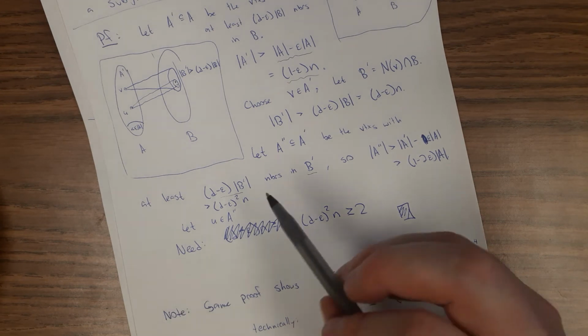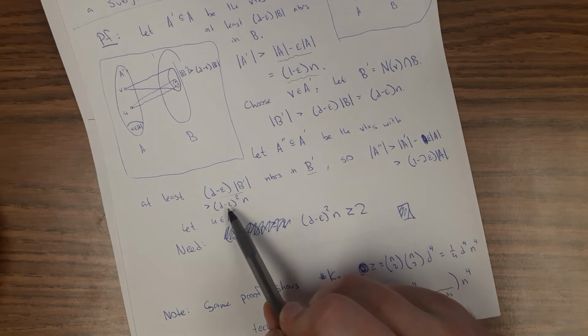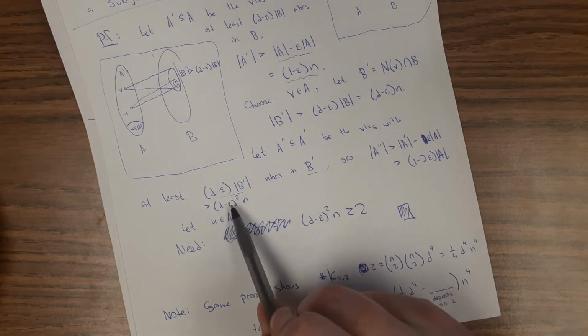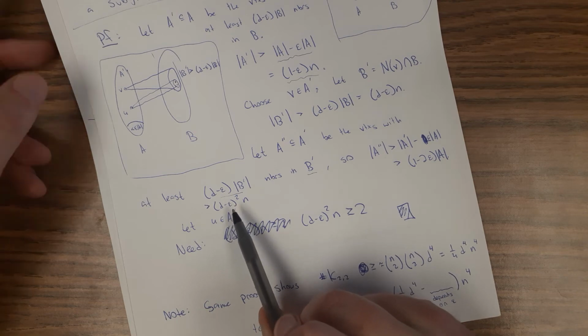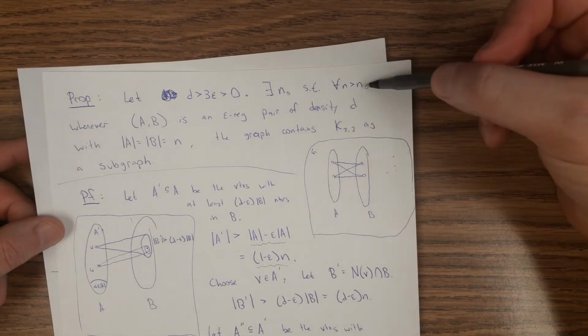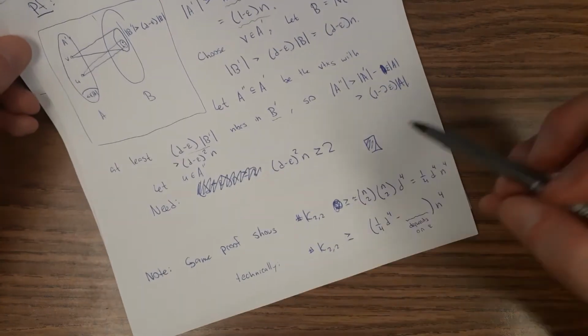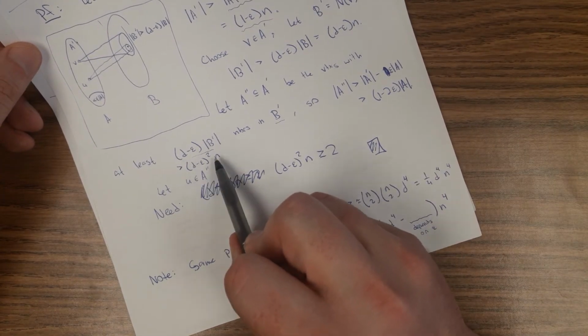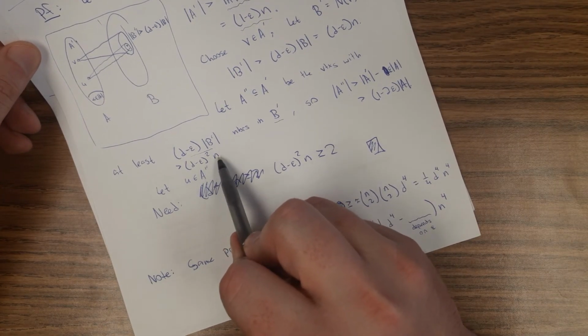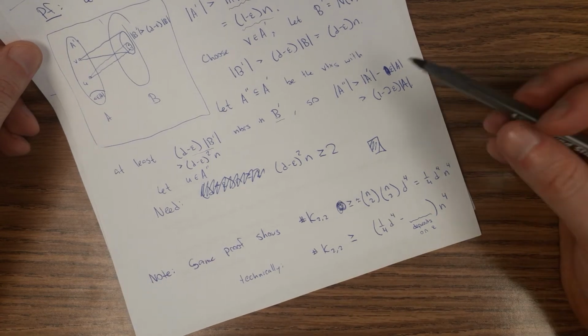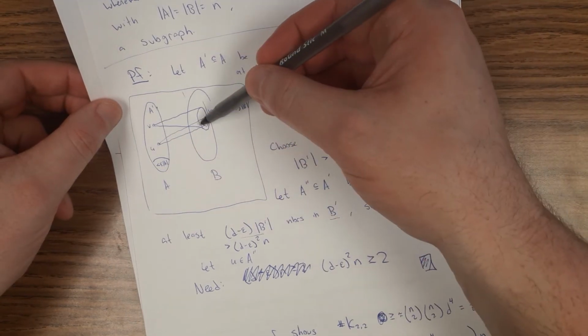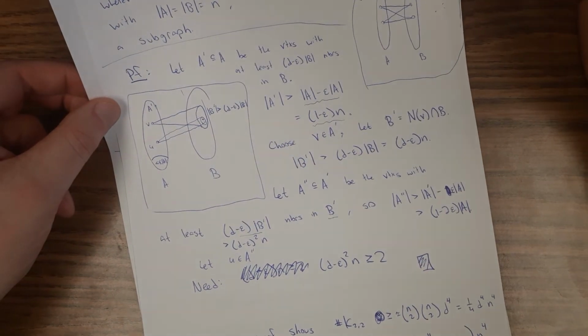So since D is comfortably larger than epsilon, this is a positive number. And since I'm just claiming this about n sufficiently large, if I take n sufficiently large, this number will be greater than or equal to 2, and so this vertex will have at least 2 neighbors in there.